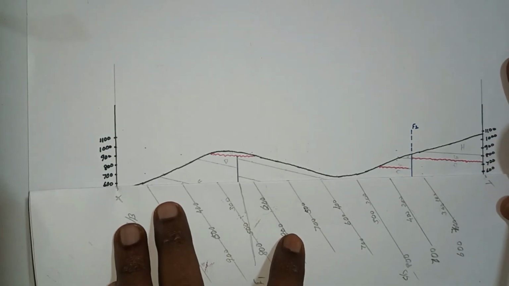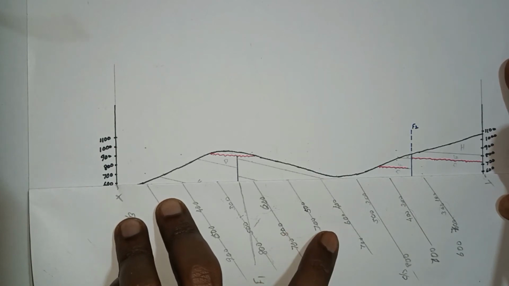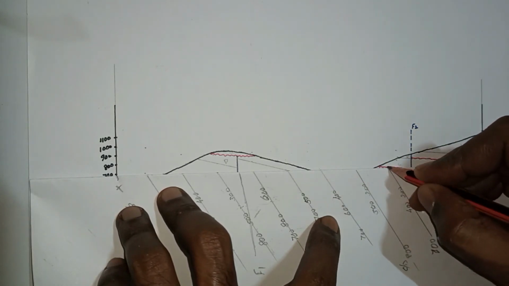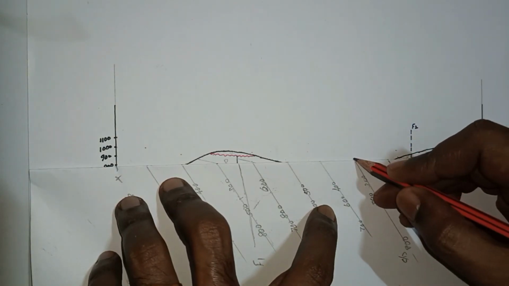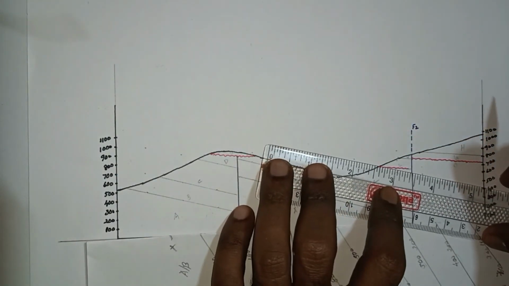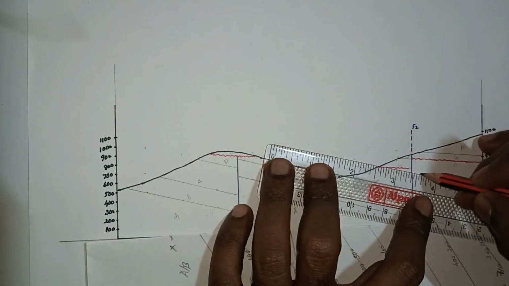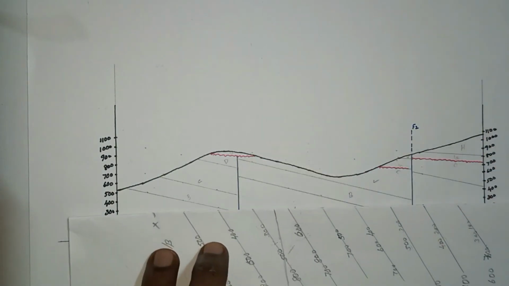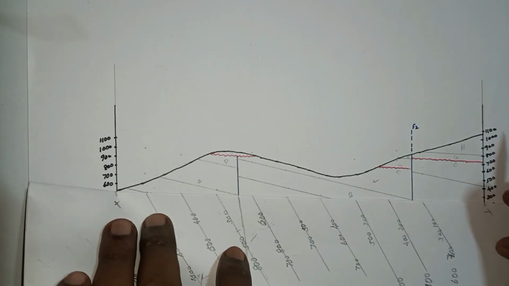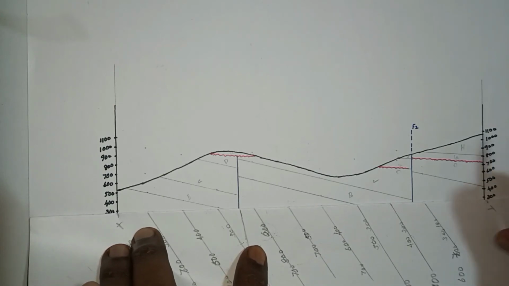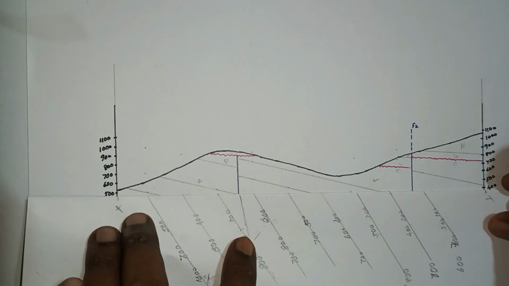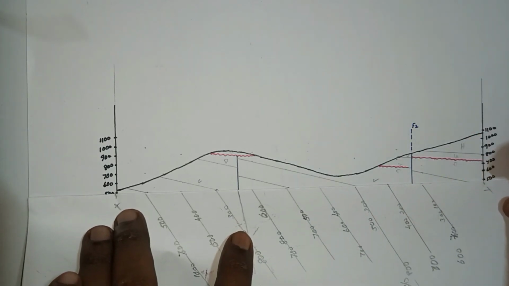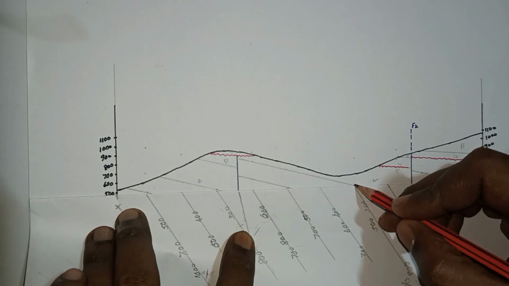So 600, 600, 700, we have 800. This is D. And next is 300, 400, 500.